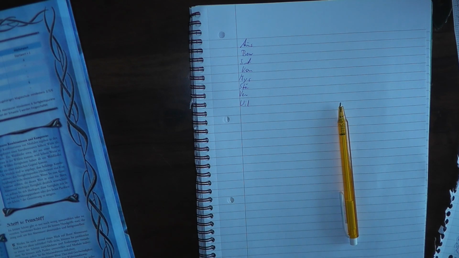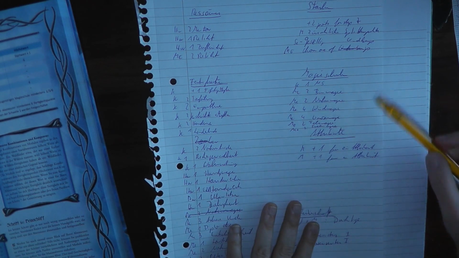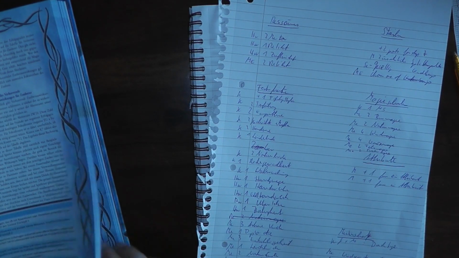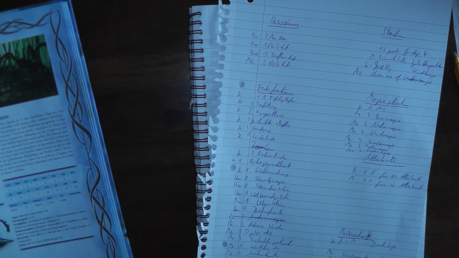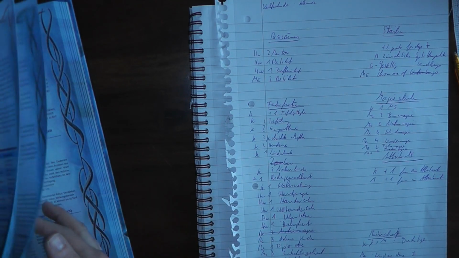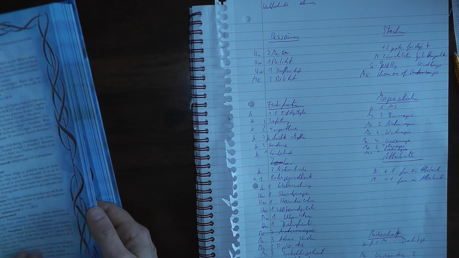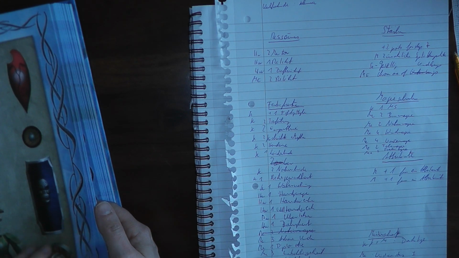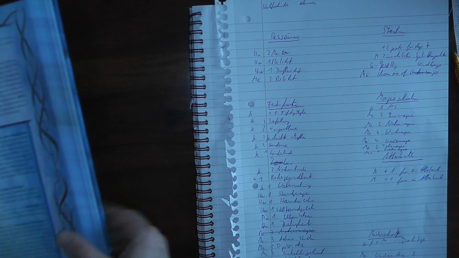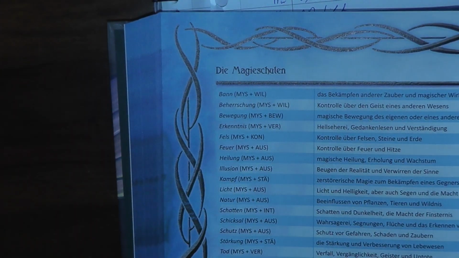So first of all, we know that we are going to be an elementarist, and we're going to focus on wind magic and water magic. So what we do is we go to wind magic and water magic in the School of Magic information, and it tells us at the very beginning which attributes influence which type of magic.